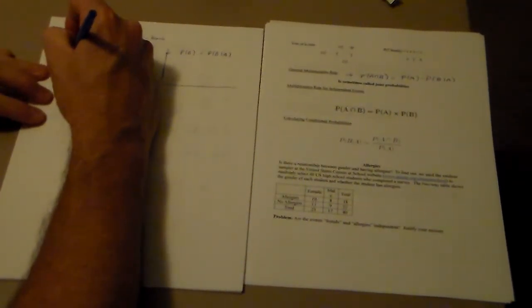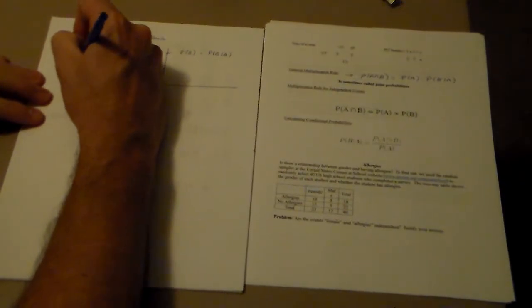All right, here we are. So, back to this, okay? We have to do one of these two things: show the probability of A is equal to the probability of A given B, or the probability of B is equal to the probability of B given A. I'm going to do this two ways. I'm going to do it with the table here, and we'll do it with the formulas down here, okay?